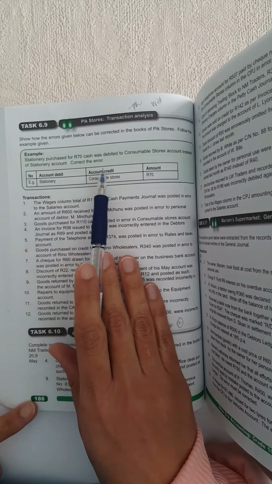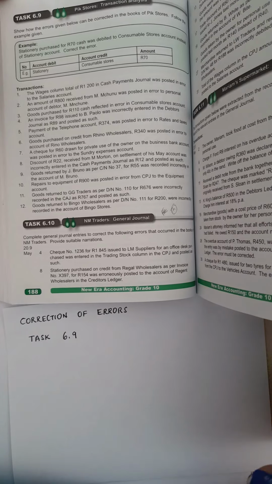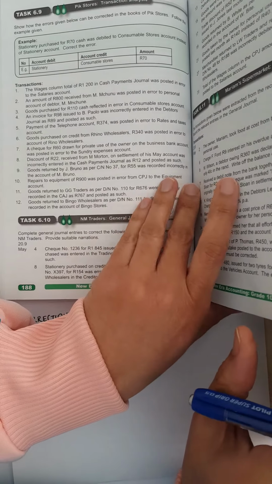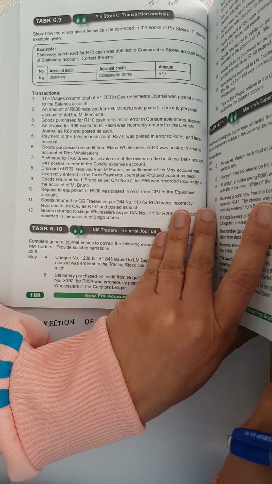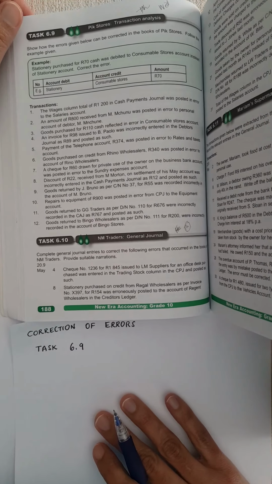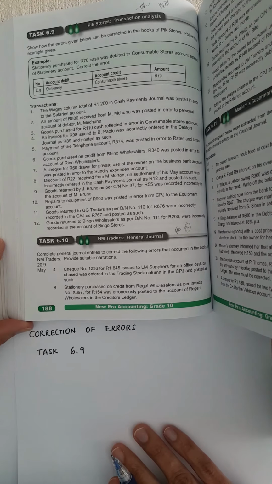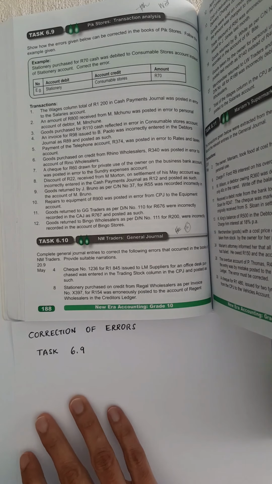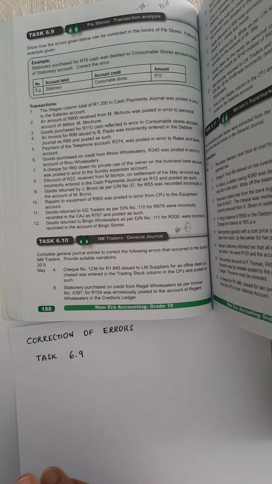But now I'm going to show you how to do each one. Each question is a different question, so I can't actually show you every error, but at least if we go through these examples here, then you will get the rhythm and the method, right? So we're doing correction of errors.